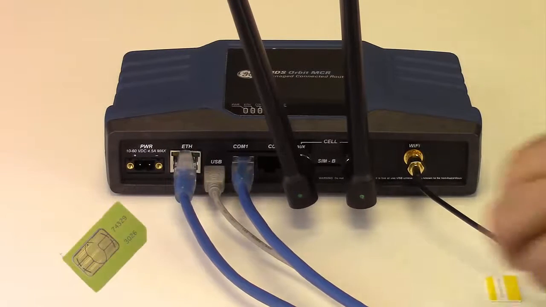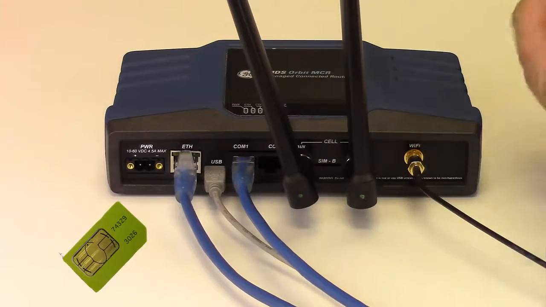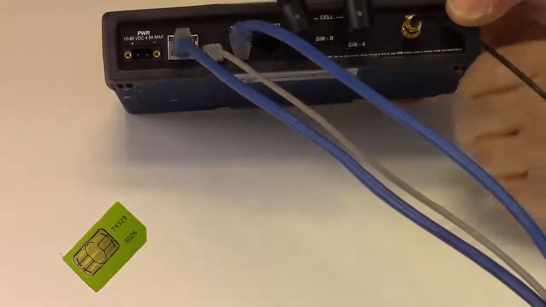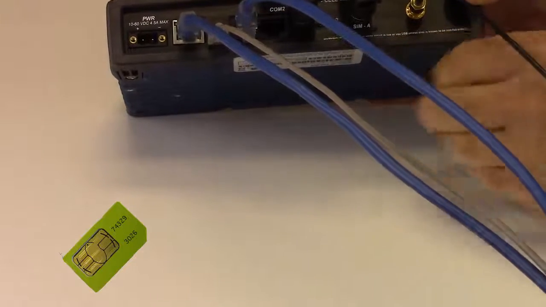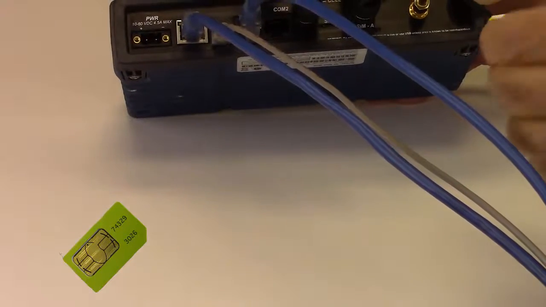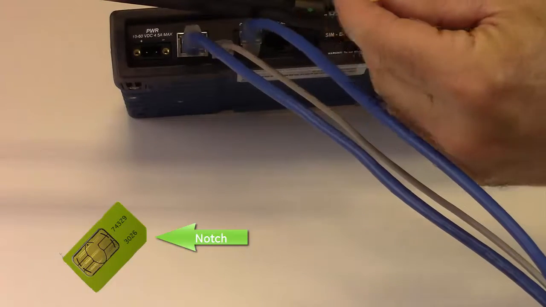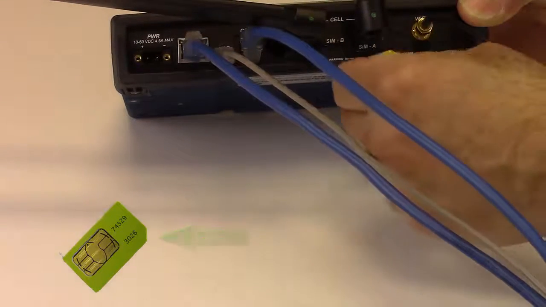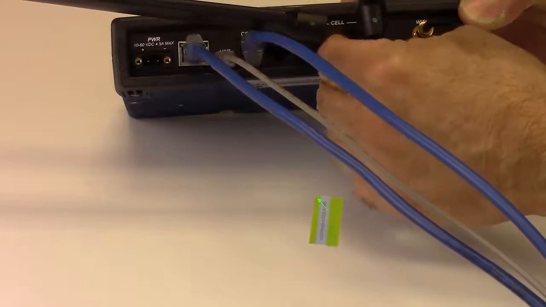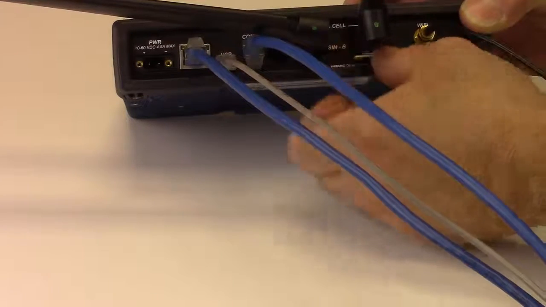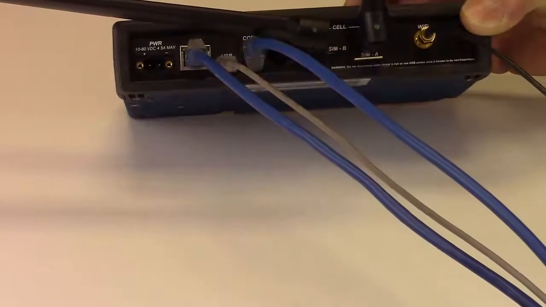The SIM card is inserted in a slot near the bottom of the front panel. This may be a little bit difficult to see, but it's underneath the main cellular port. And the card has a notch on one side, which will face to the left. You simply slide it in the slot, and it's pushed in until it latches.